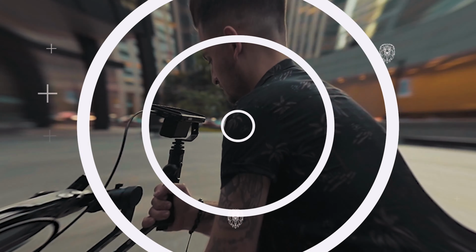Hi, my name is Alex Perry, and today I'm going to show you how to adjust the settings on your camera to achieve those awesome cinematic looking videos.